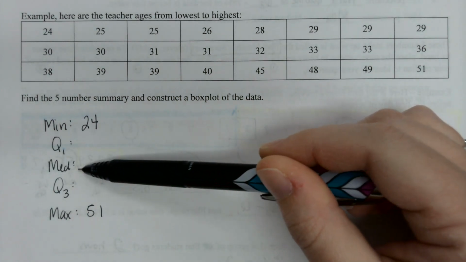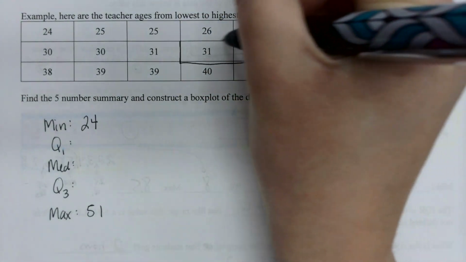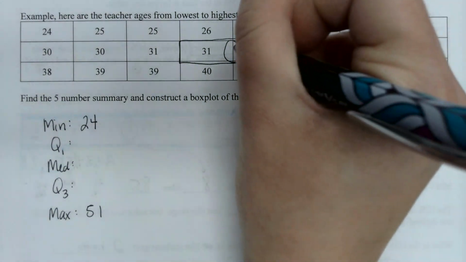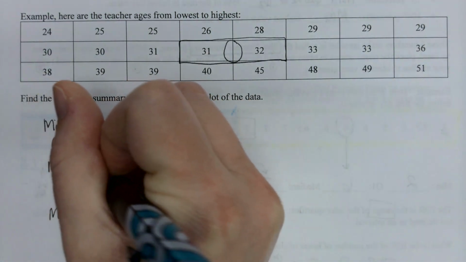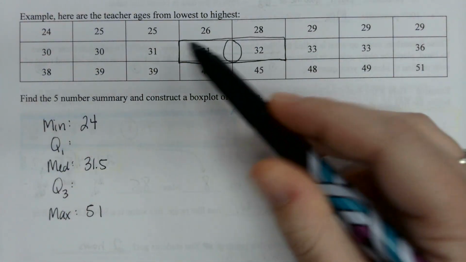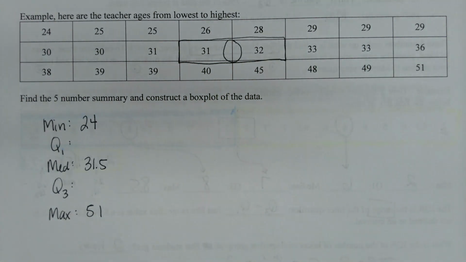Now, before we can find our Q1 and Q3, we need to find our median. And we actually found the median beforehand. Remember, our median was right in here. We had our 31 to 32. We had to find halfway in between, which was our 31.5. Because we're not using this value, this is going to be down here in the lower half, and this will be in the upper half. So we'll look at those values as well.